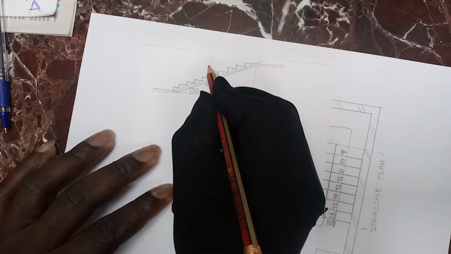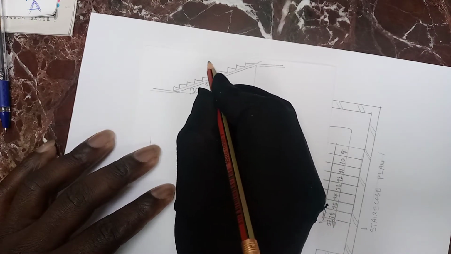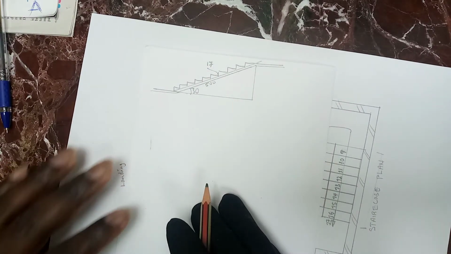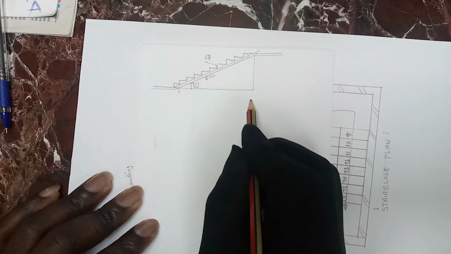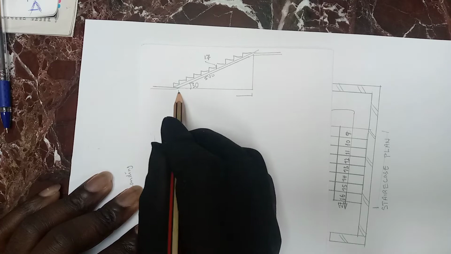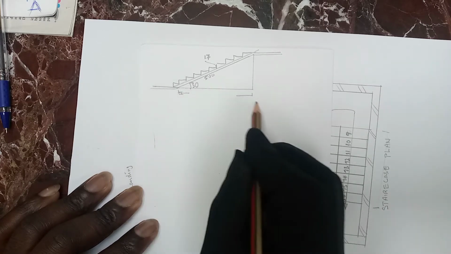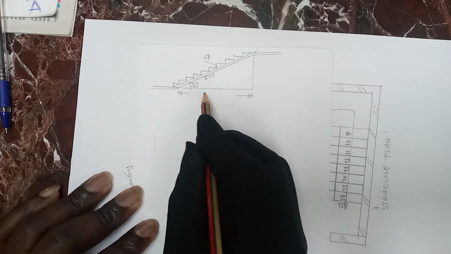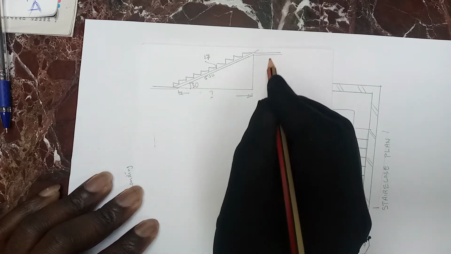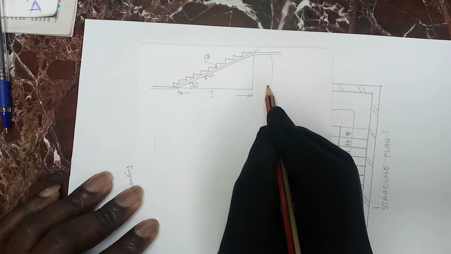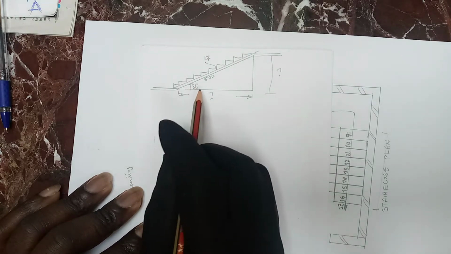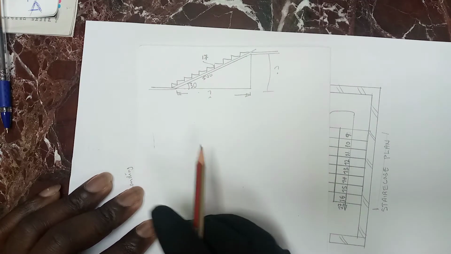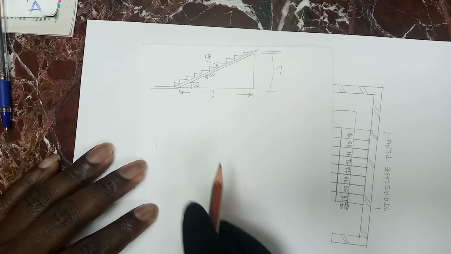We don't know the going, but we know the slope, and we do not know the length. This is the length. This is the height. We are asked to find the length and the height. How do we do this, guys?